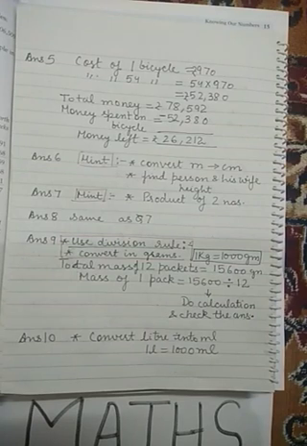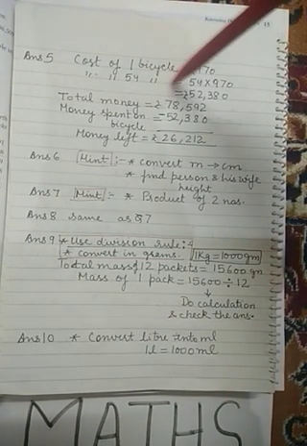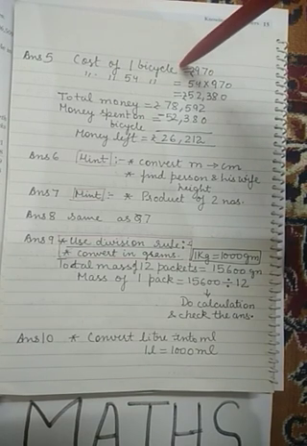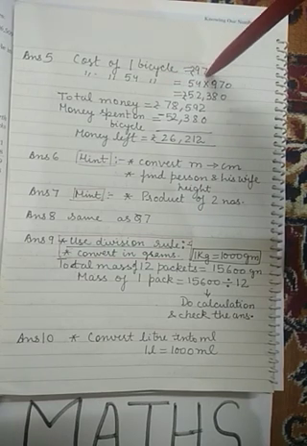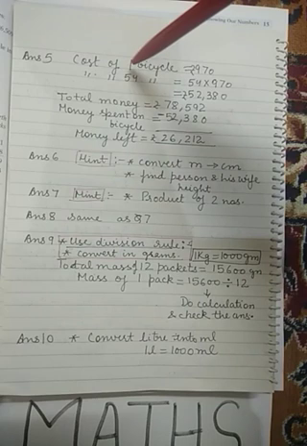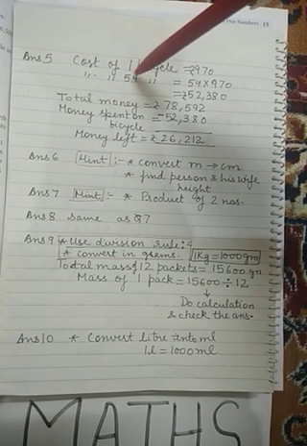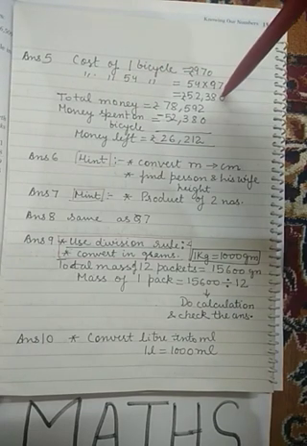Now look at the answer. Cost of one cycle is 970. Cost of 54 cycles is this much. So from one cycle, how do we get the cost of a bigger number? By multiplication. Remember this fact, whenever the price of one unit is given to us and we want the larger unit price, we do multiplication.